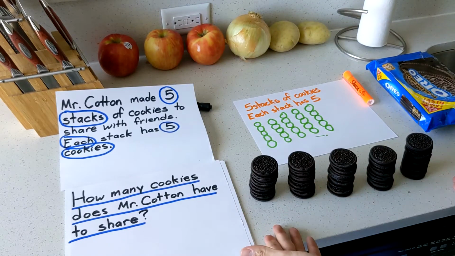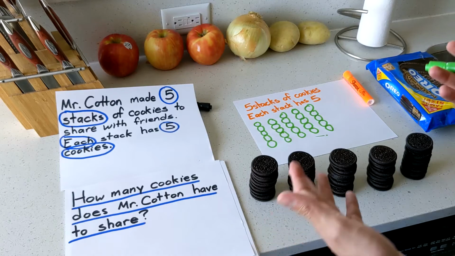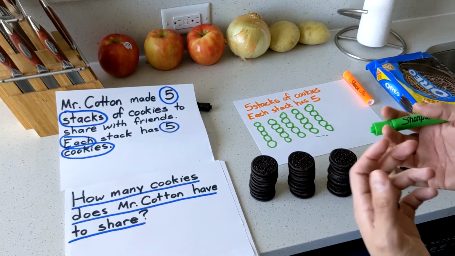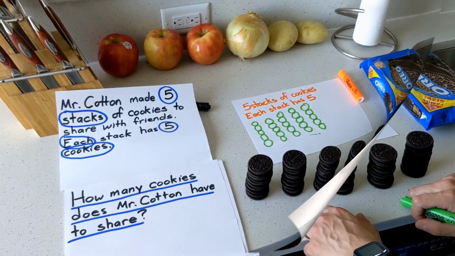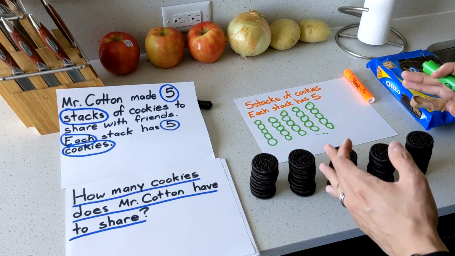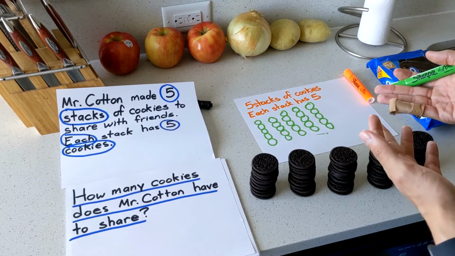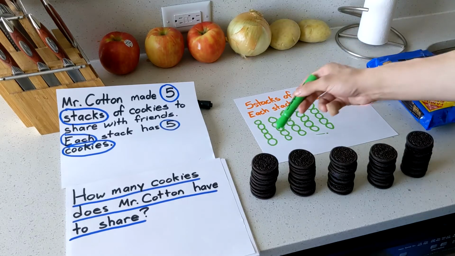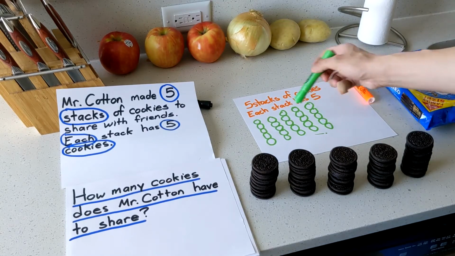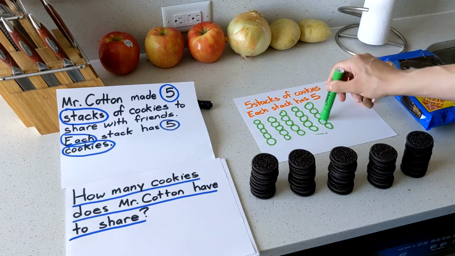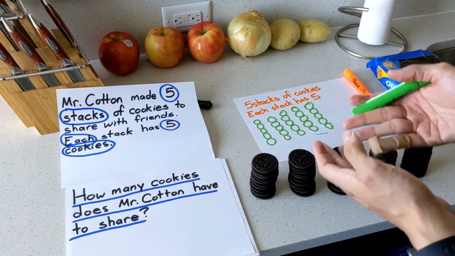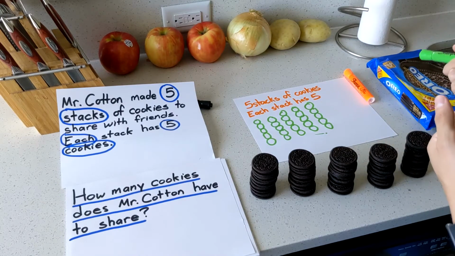Does that look familiar here? Hopefully your picture looked somewhat the same as mine. If you drew equal groups, that is also correct. Okay, now that I've drawn a model of the problem, this should start looking kind of familiar. I see that I have equal groups because each one of the stacks has the same number of cookies in it. Now, whenever you see an equal group like this, you're going to multiply.